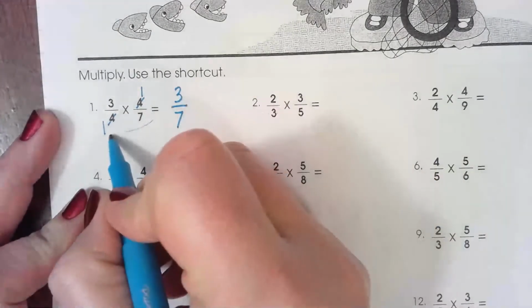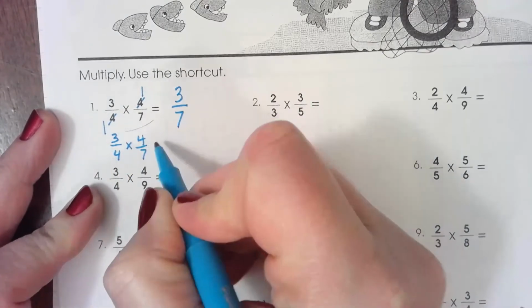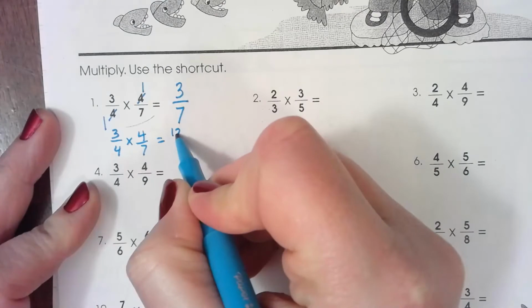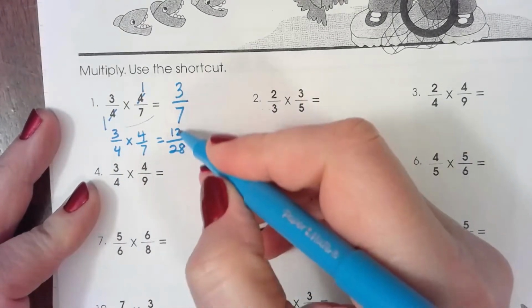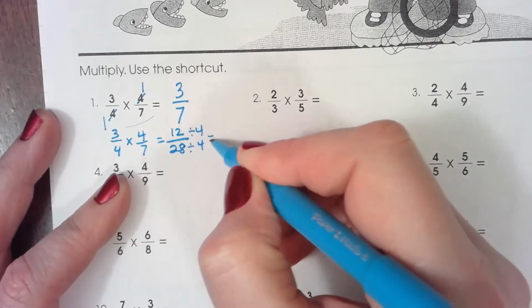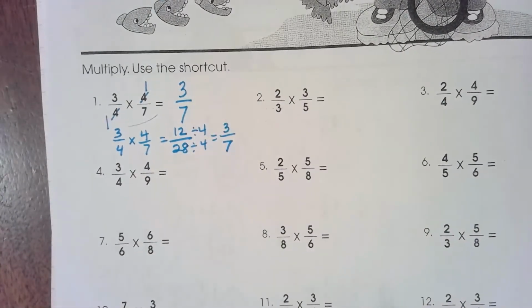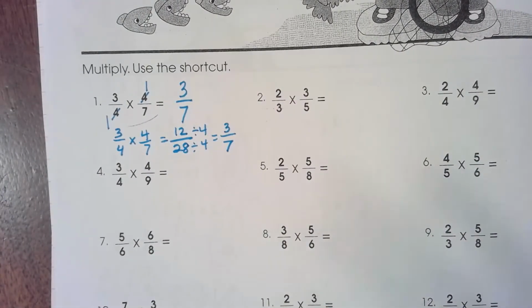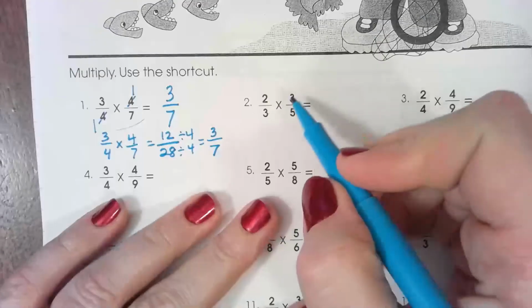If I would have left them and just done 3/4 times 4/7, 3 times 4 is 12, 4 times 7 is 28. And I could then divide them both by 4, and I still get 3/7. So either way I get 3/7. But if you can simplify first, it might make your multiplication simpler, okay?